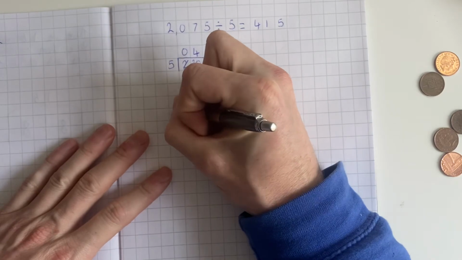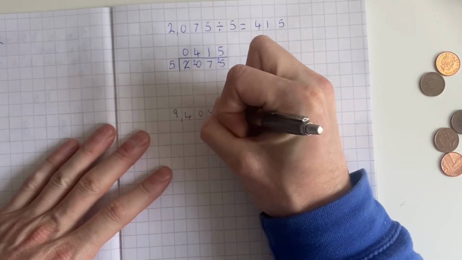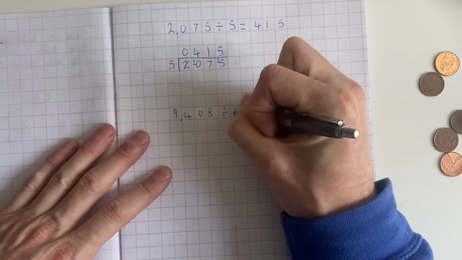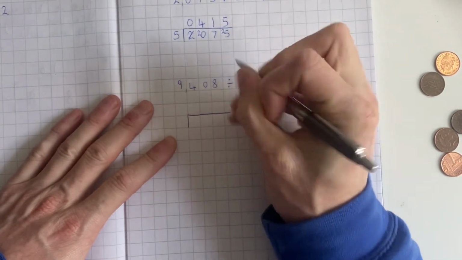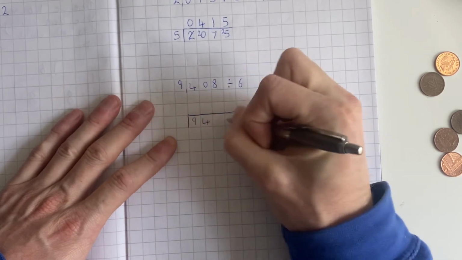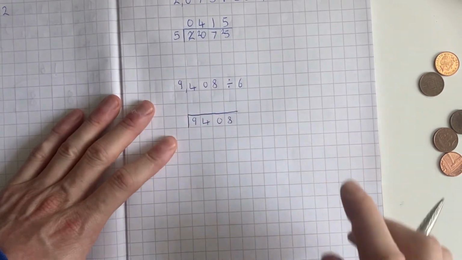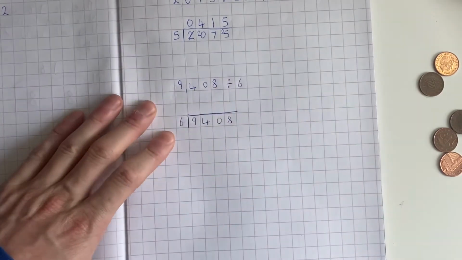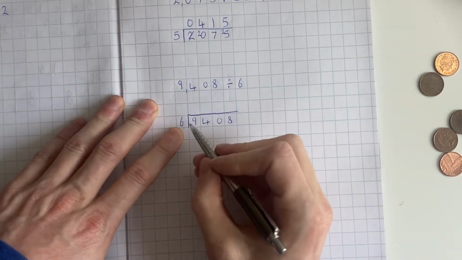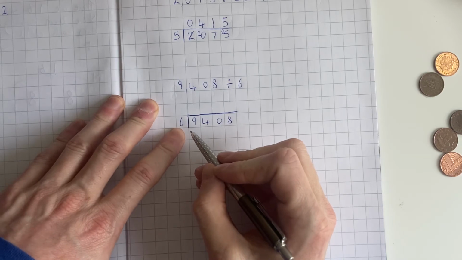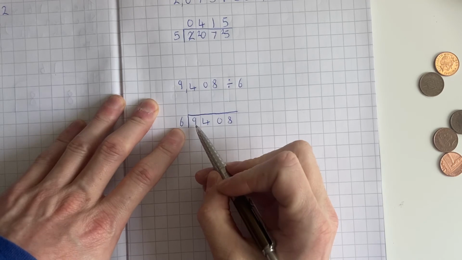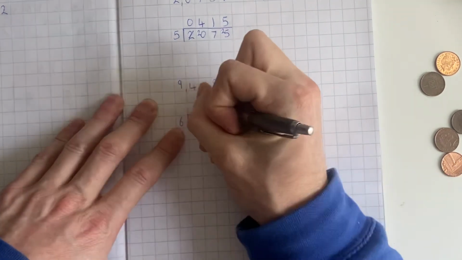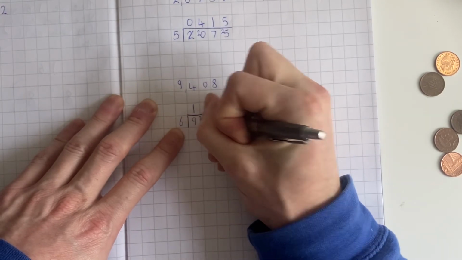We've got 9,408 divided by 6. Again, 4-digit number, so make sure we draw 4 lines across. We've got our 6 on the outside. I'm going to do this using just our mental method, our mental arithmetic, so we're not going to use any counters to help us. So 6 goes into 9 once, and then we have 3 remaining. So we put a 1 here and we put a 3 in front of the 4.